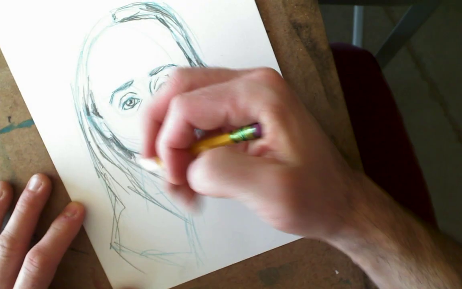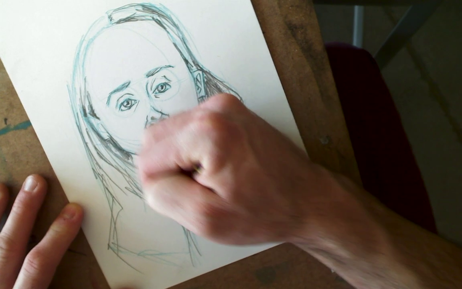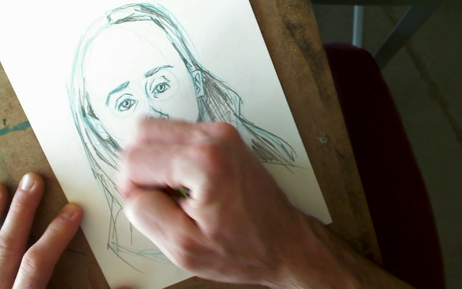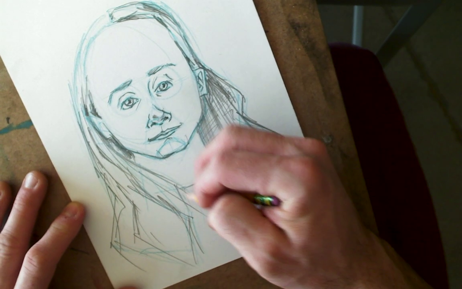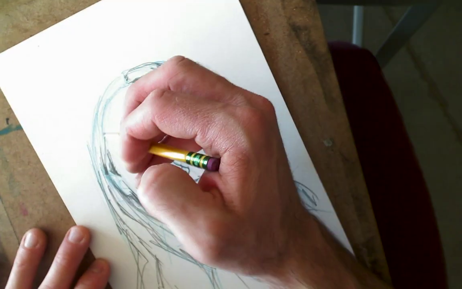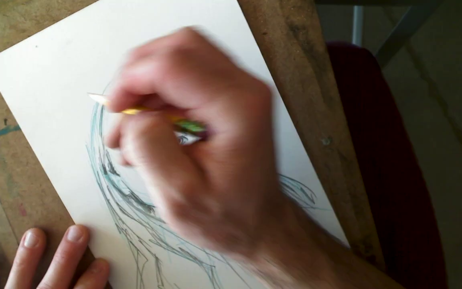It's also first period, so it's really hard. I typically take an hour or two just to wake up, and that's even with the coffee. So this may have turned out very differently at the end of the day versus this morning.